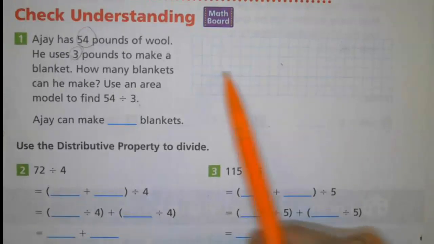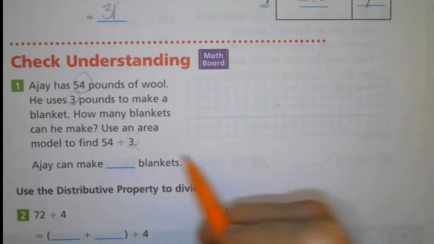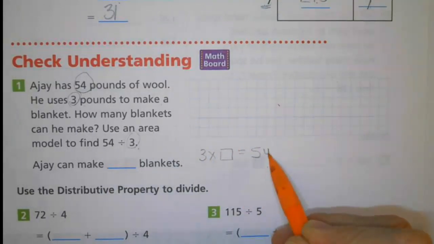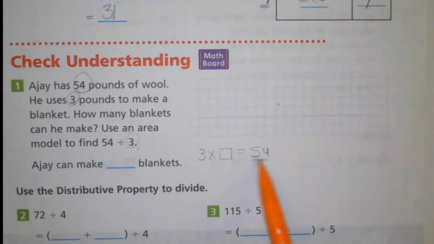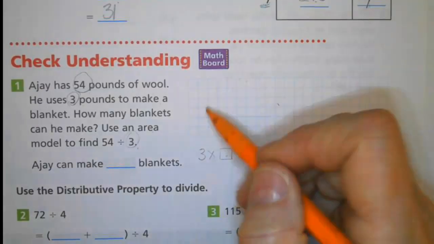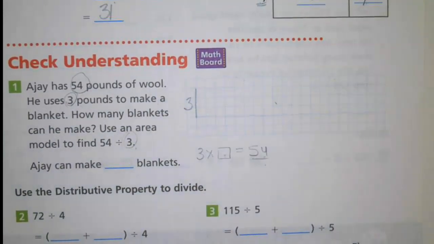All right, and I have a handy dandy piece of grid paper over here. I know what my divisor is going to be. I know that 54 divided by 3 is the same thing as 3 times some number equals 54. So I know that's going to be the inside area. I know what the width is going to be, 3. Just need to find out what the other factor is going to be at the top. All right, so I'm going to make my grid 3 boxes wide.